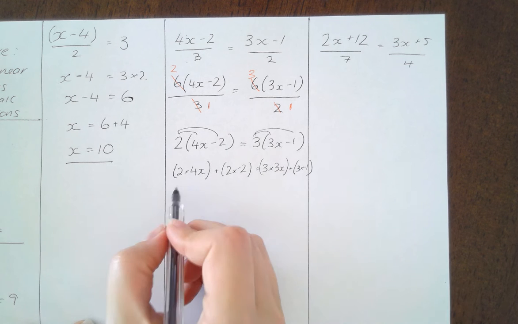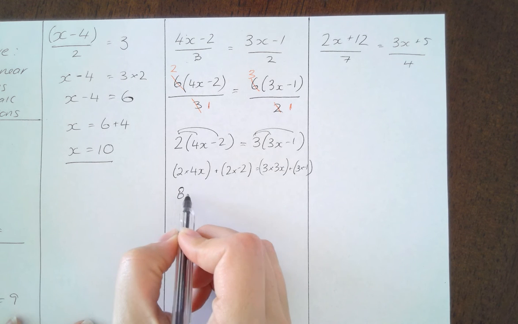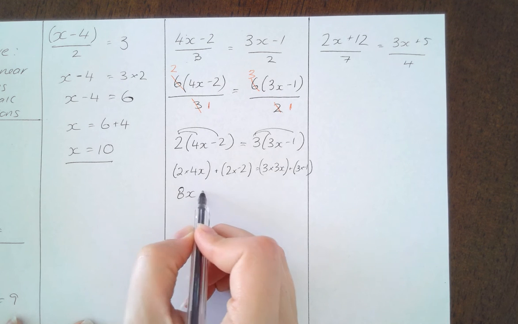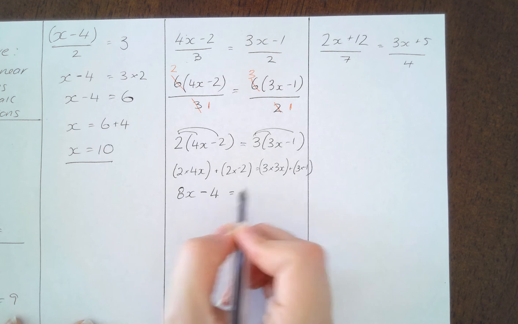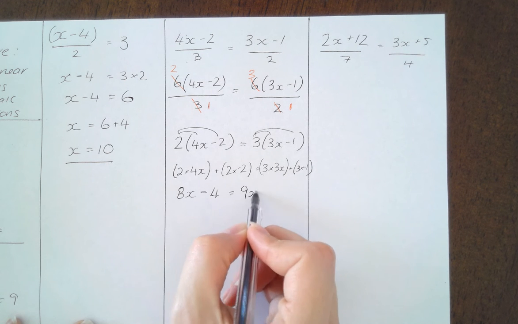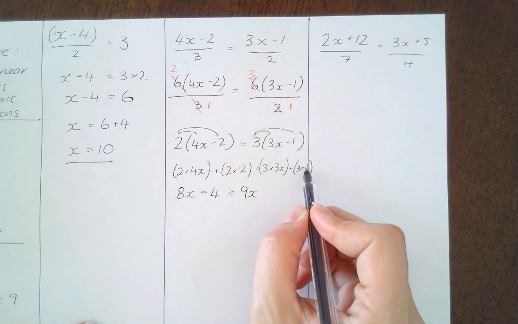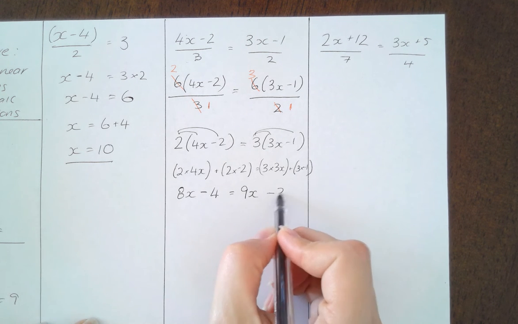I'm running out of room, sorry about that. Okay, so 2 times 4x is 8x plus, will actually be negative 4, is equal to 3 times 3x, which is 9x, plus 3 times negative 1, which is subtract 3.